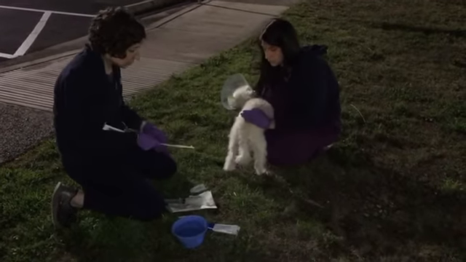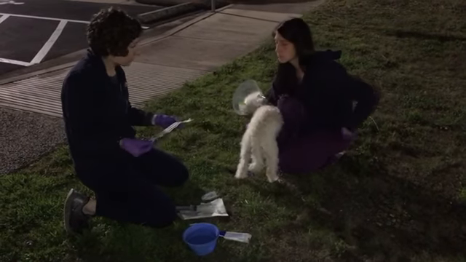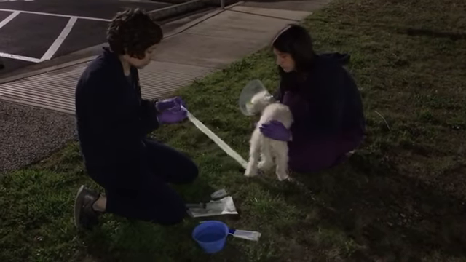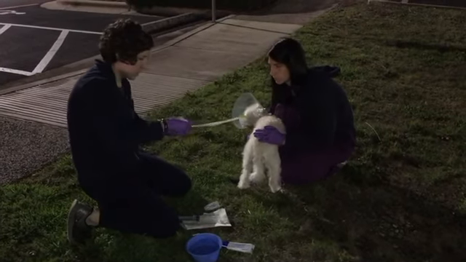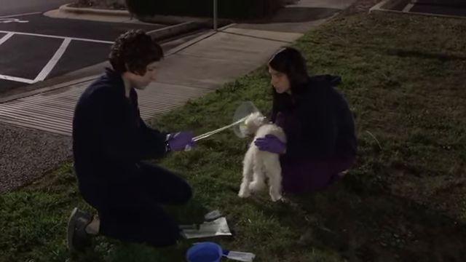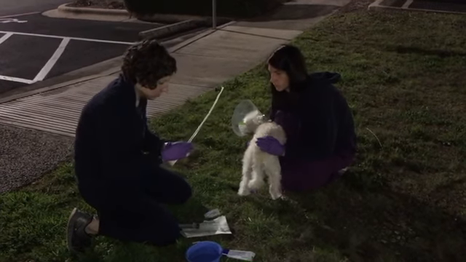So what we're going to do here is I'm going to open my catheter, and I'm going to put some sterile lubricating jelly on the tip.